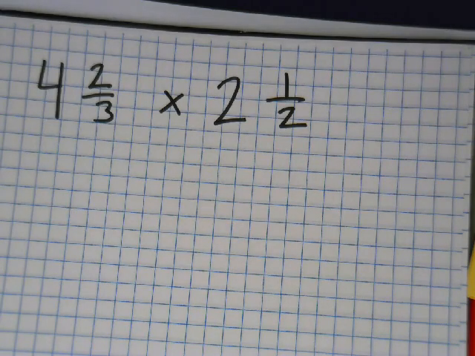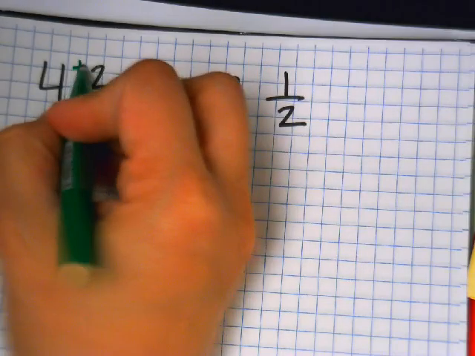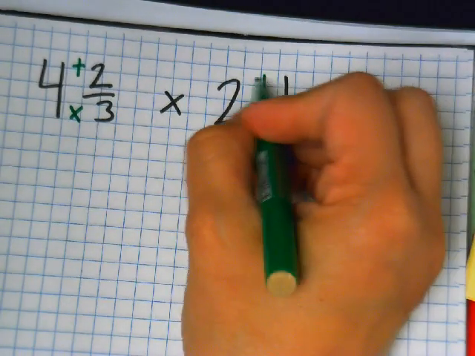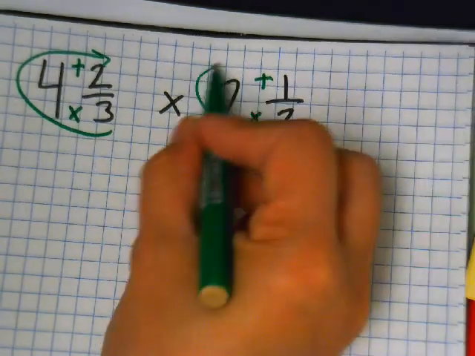Okay. So you're going to multiply and add. Multiply and add. Going this way.